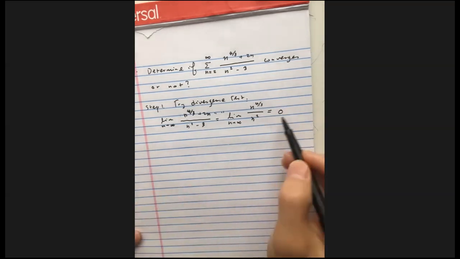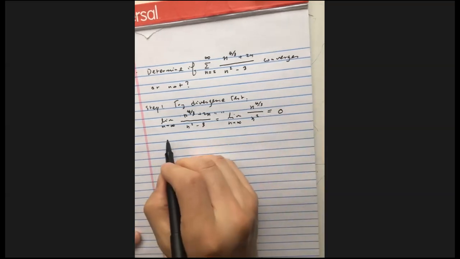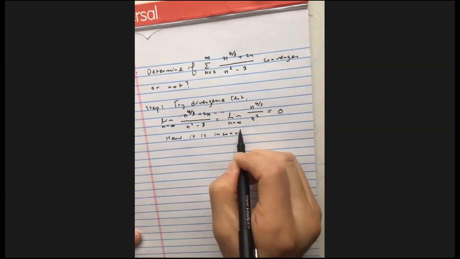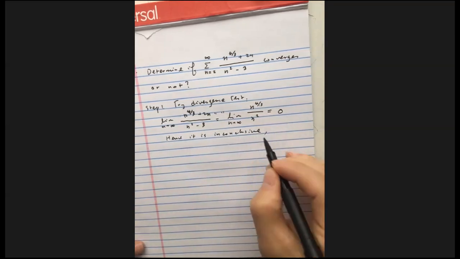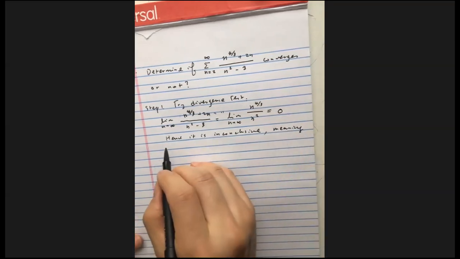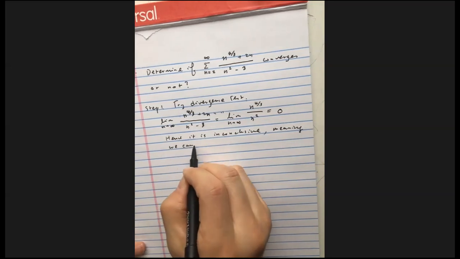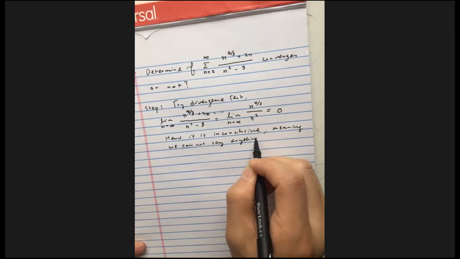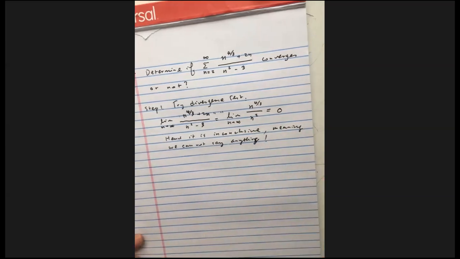But since it's 0, this is inconclusive, meaning we cannot see anything. I mean, we still see something, but it's kind of useless in terms of determining convergence or divergence.